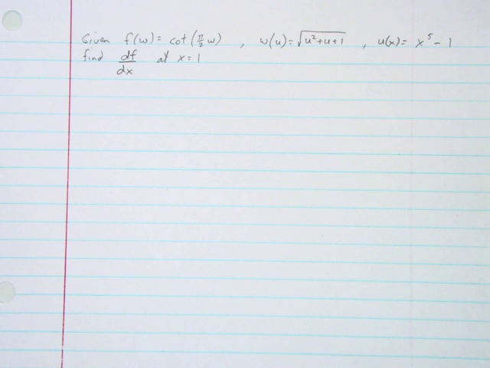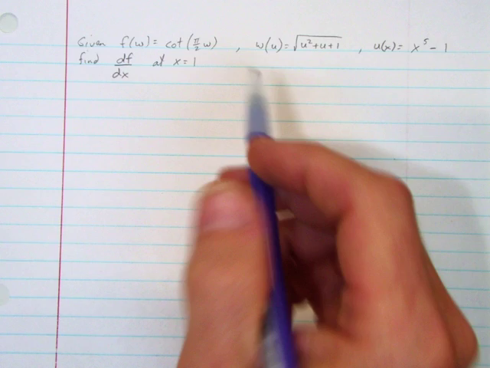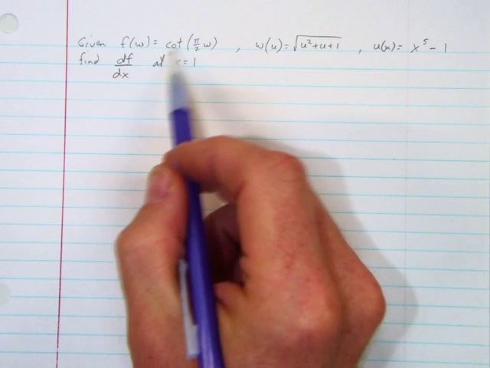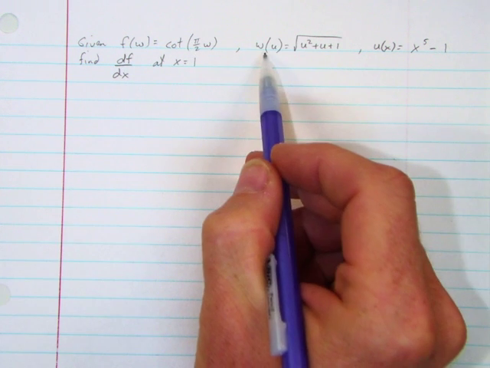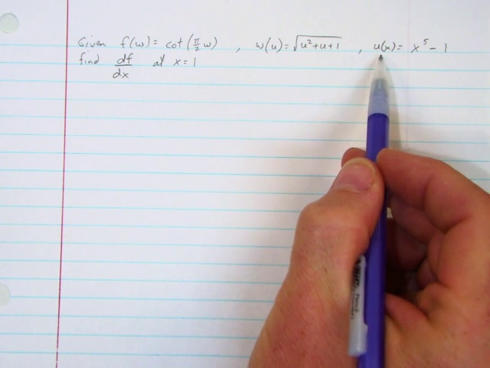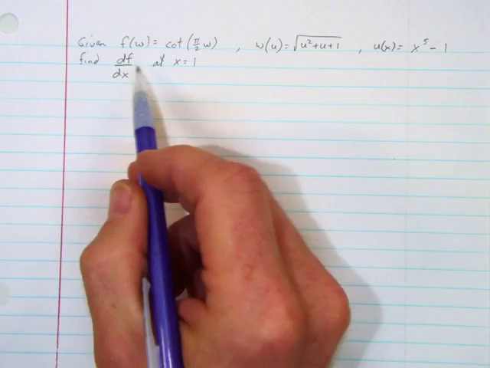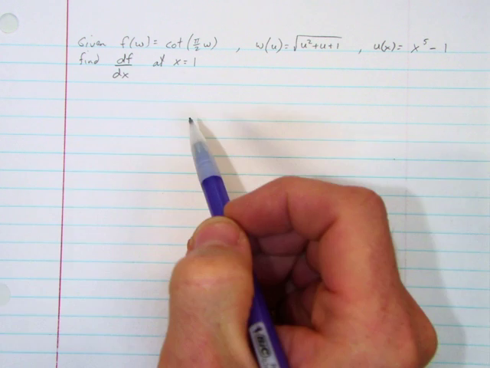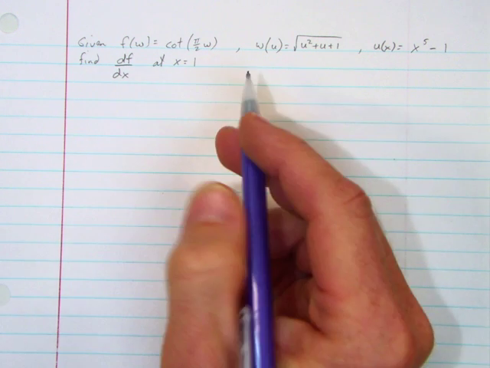Here's another example using the chain rule. You're given f of w equals cotangent w of u equals this square root function, and then u of x equals x to the fifth minus 1, and we're going to find df dx evaluated at x equals 1.